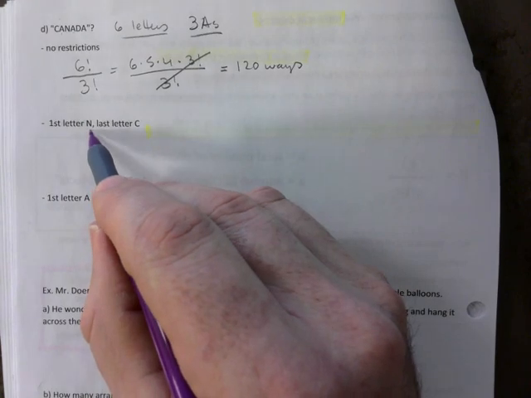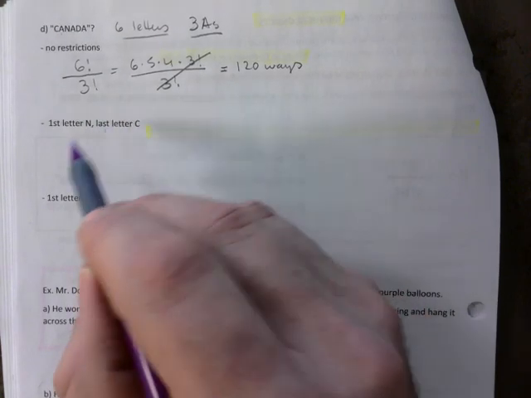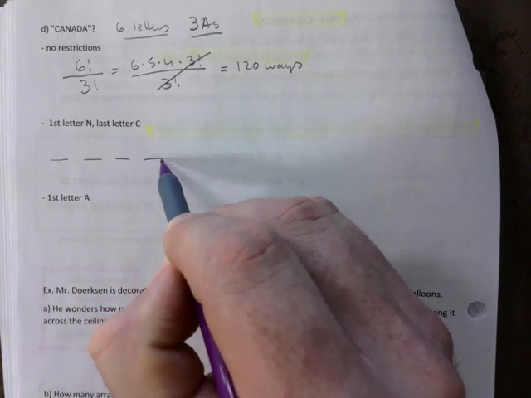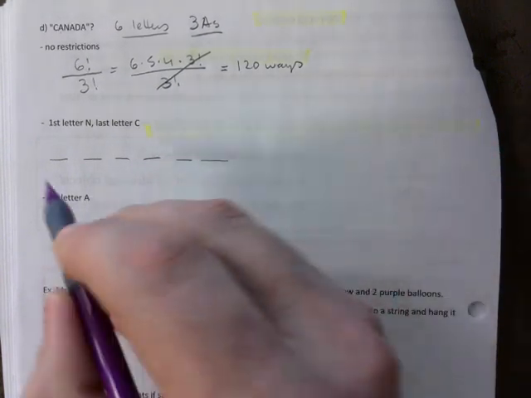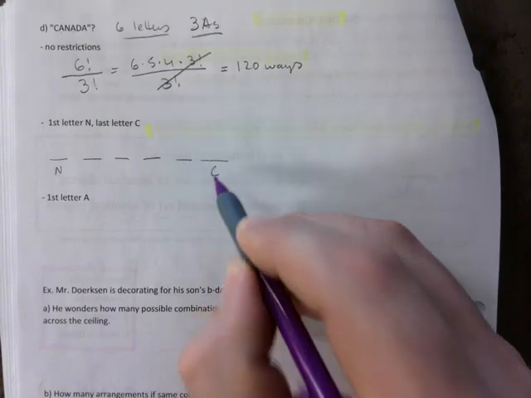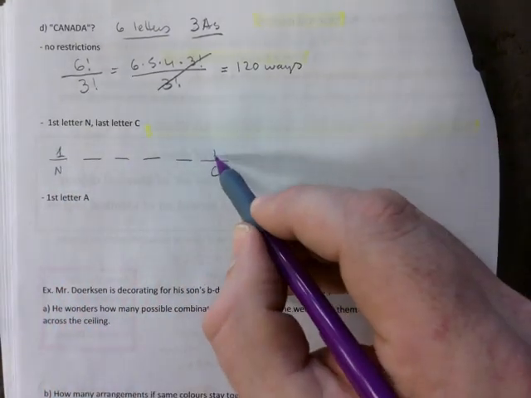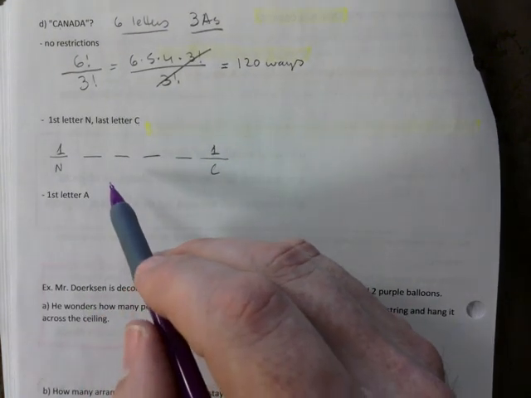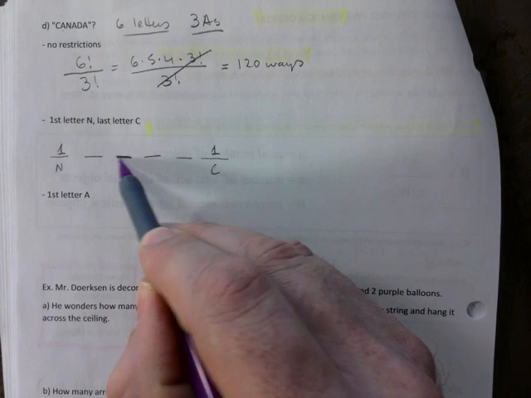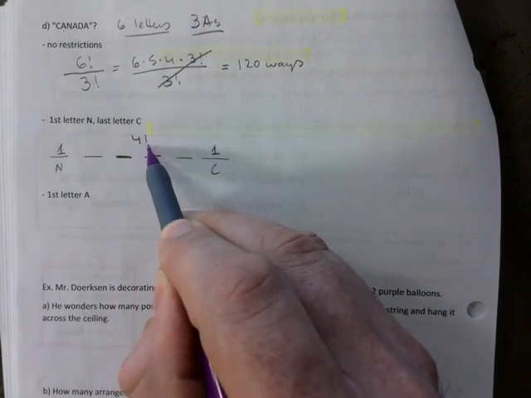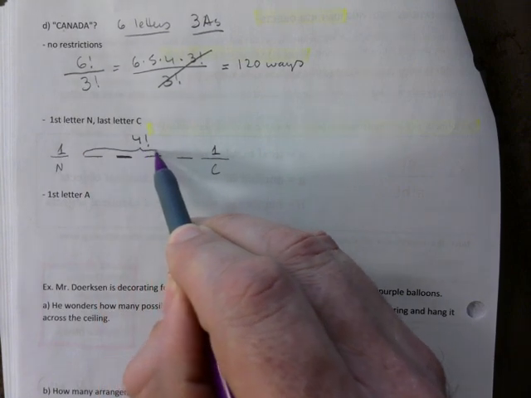First letter is an N, and the last letter is a C. So we've got 1, 2, 3, 4, 5, 6. So N, C. You only have one N to choose from, and one C to choose from. So that's 1 and 1 right there. And so you've got to watch this part. Now we still have 4 factorial left to arrange in the middle.